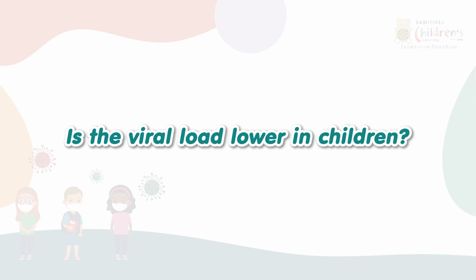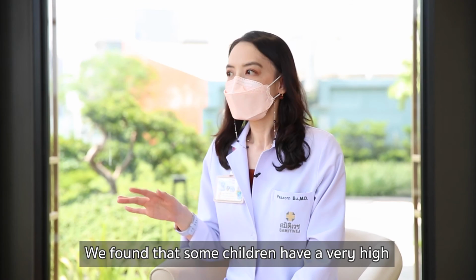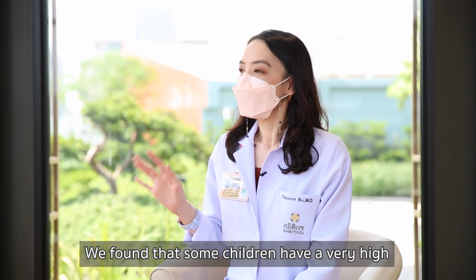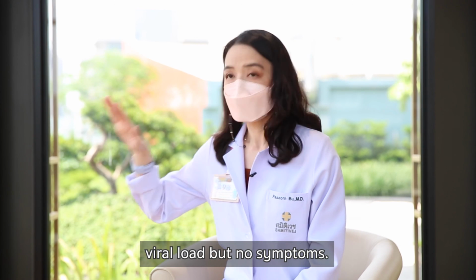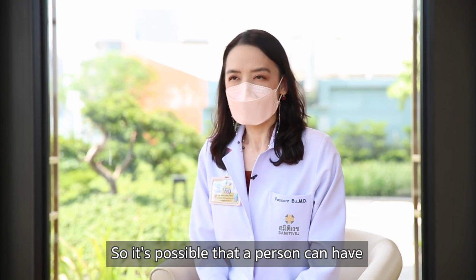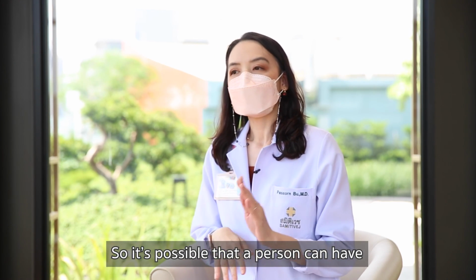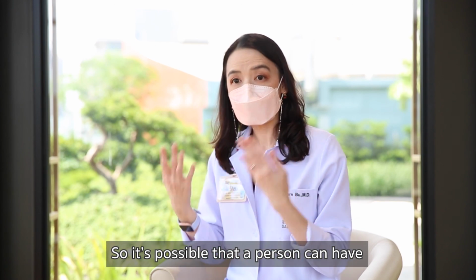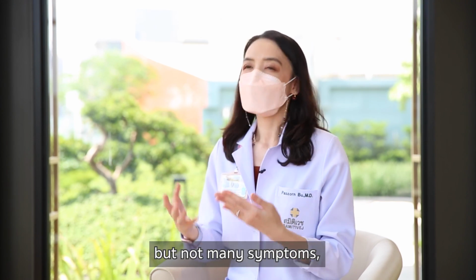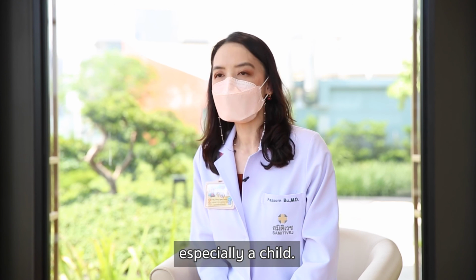We found that some children have very high viral load but no symptoms. So it's possible that one person has a lot of viral load but not many symptoms, especially in children.